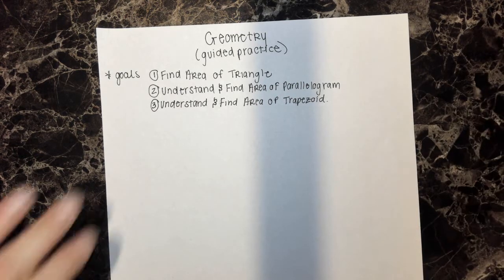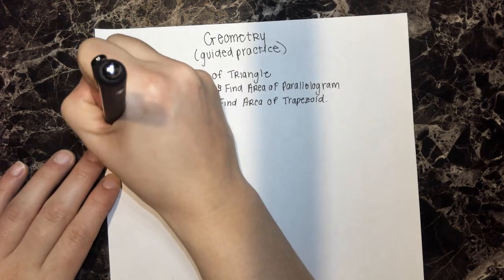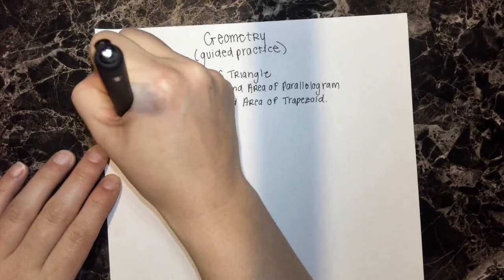So we're going to get started with triangles. So if you have a note sheet, you want to write this all out.